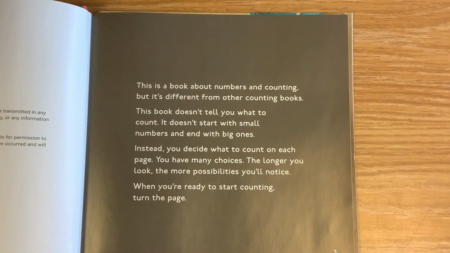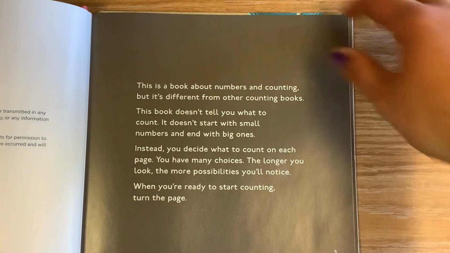This is a book about numbers and counting, but it's different from other counting books. This book doesn't tell you what to count. It doesn't start with small numbers and end with big ones. Instead, you decide what to count on each page. You have many choices. The longer you look, the more possibilities you'll notice. When you're ready to start counting, turn the page.